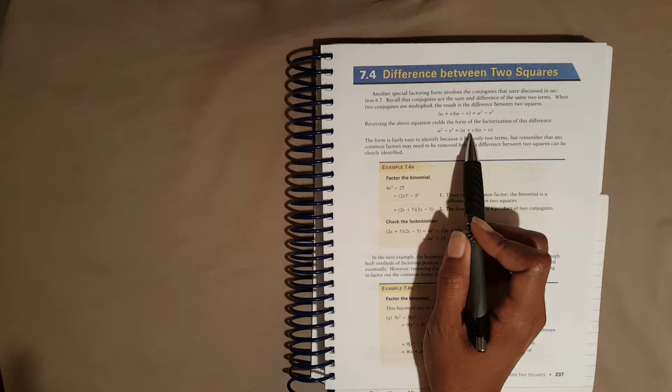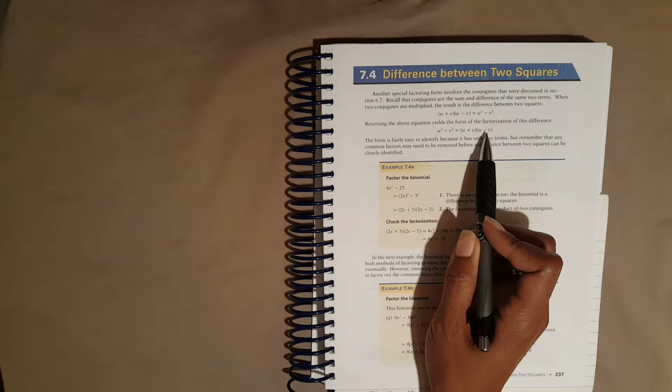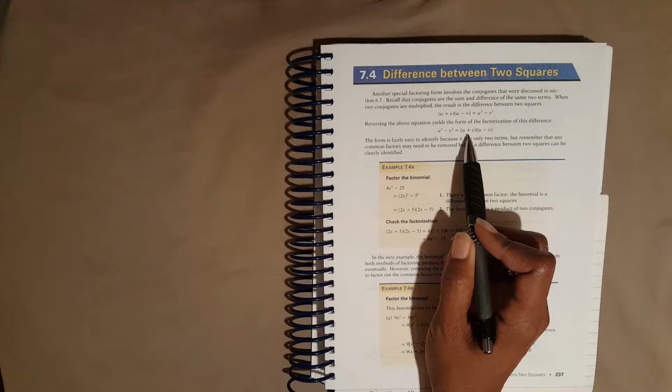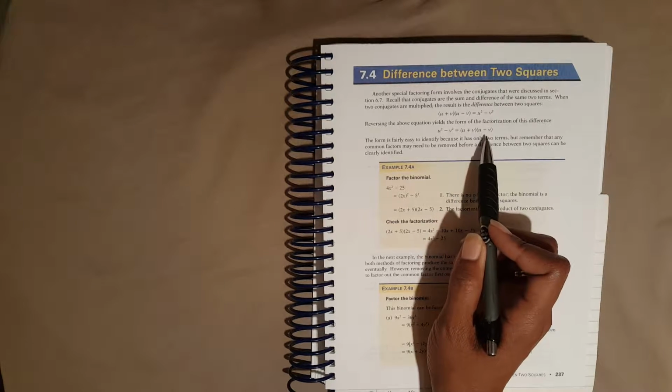Notice that the first one is addition and the second one is subtraction. So they look identical except for the difference in the signs. One's plus and one's minus.